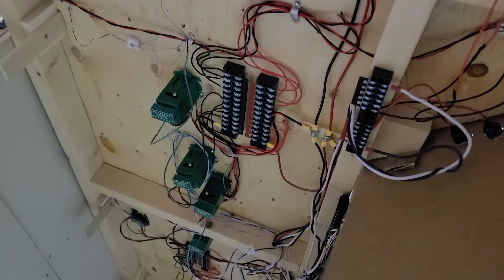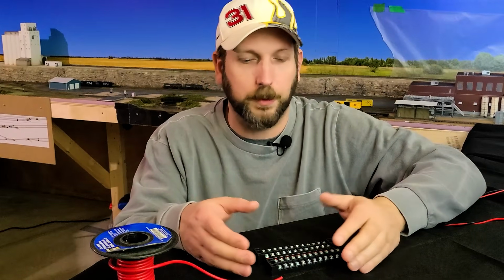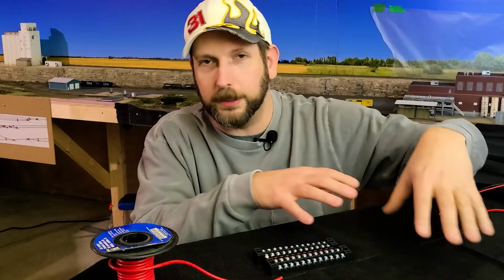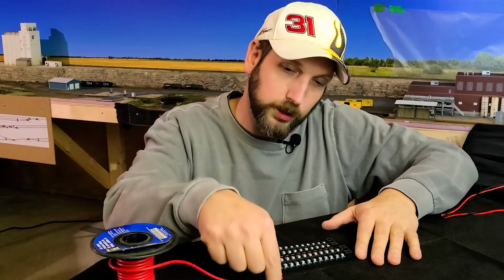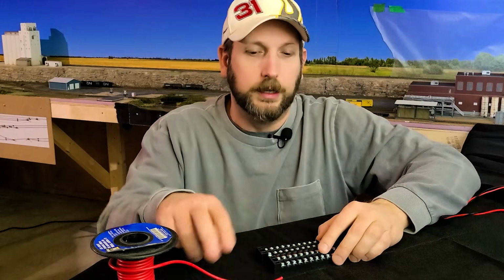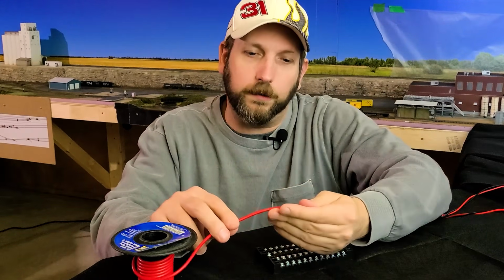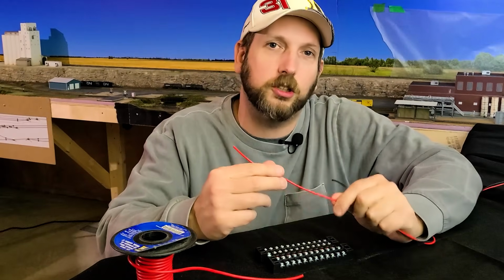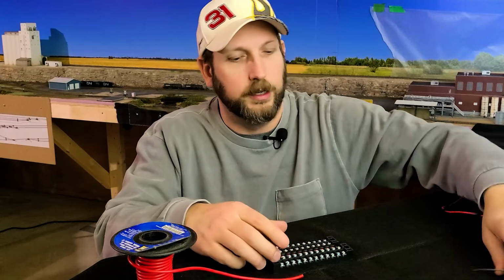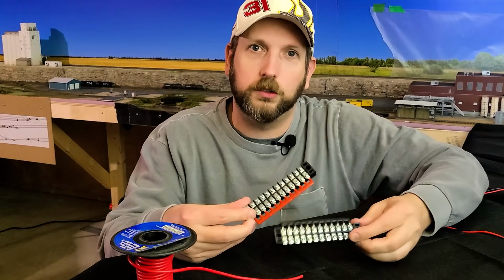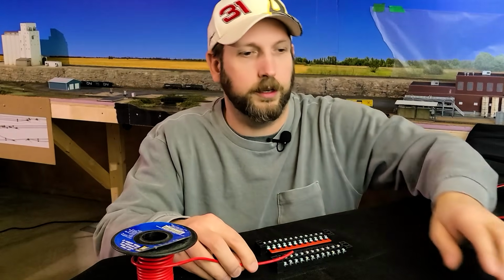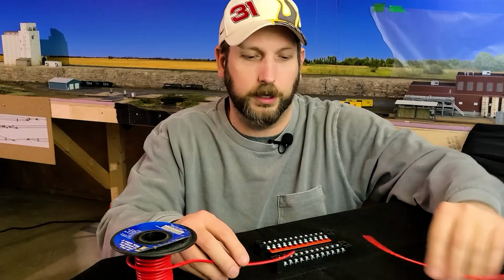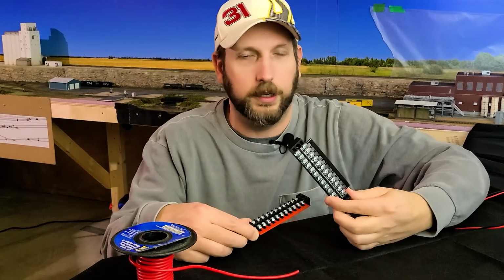Not only will that help you if you have to troubleshoot later on, but you have to place buildings and track on your layout, and you're going to have to drill down through your benchwork. And you don't want to be drilling into your wires because you didn't keep it organized. Now, I use 12 gauge stranded wire for my bus wires and 22 gauge solid core wires for my feeders. And I like to connect everything through distribution blocks, so power going in and then feeders going out, obviously positive and negative.